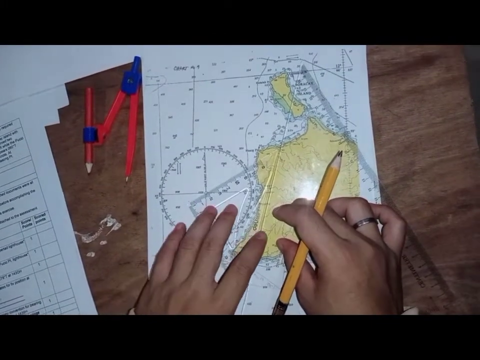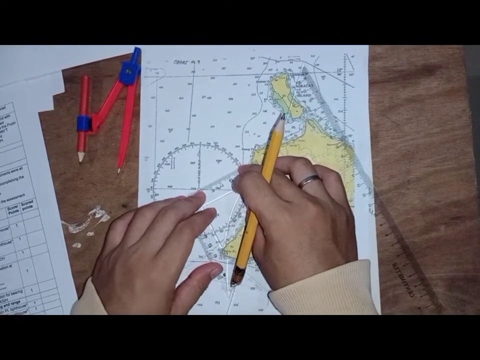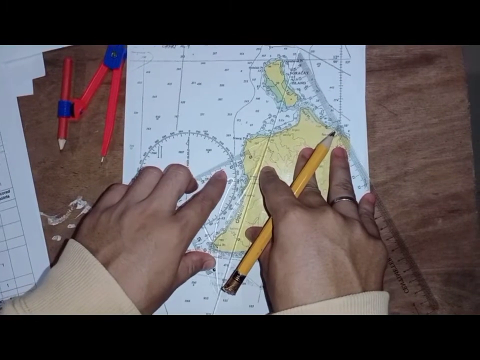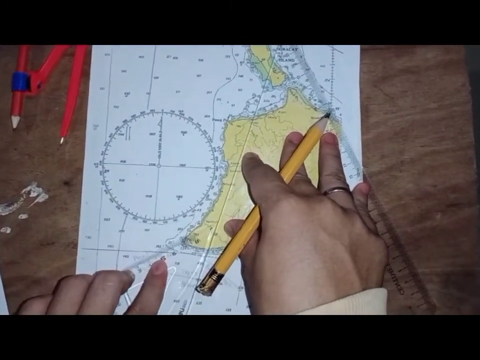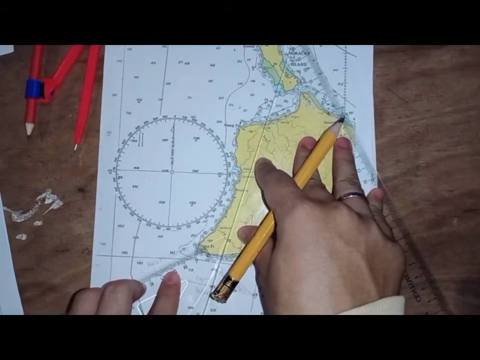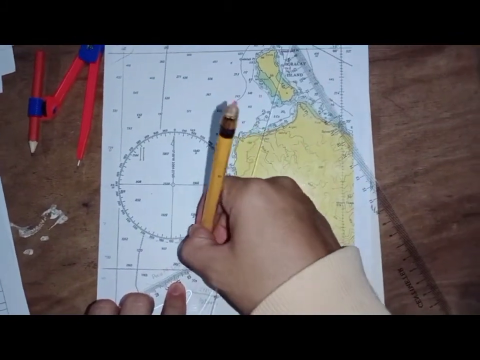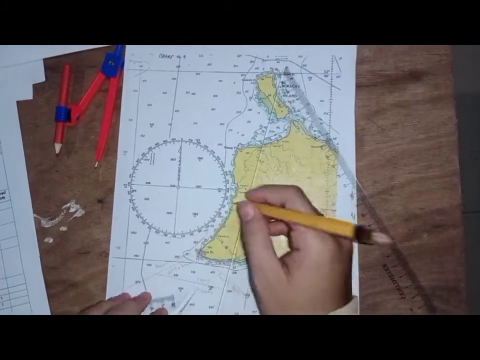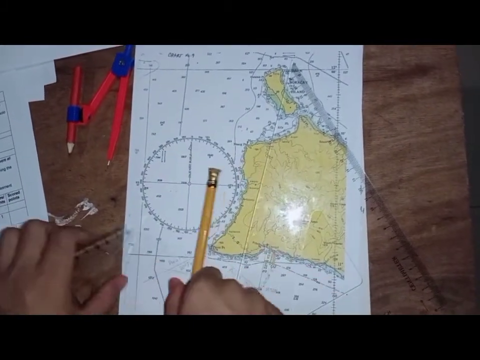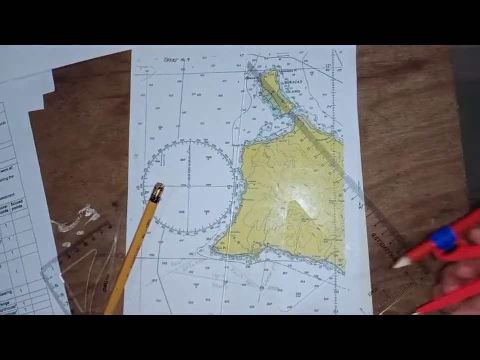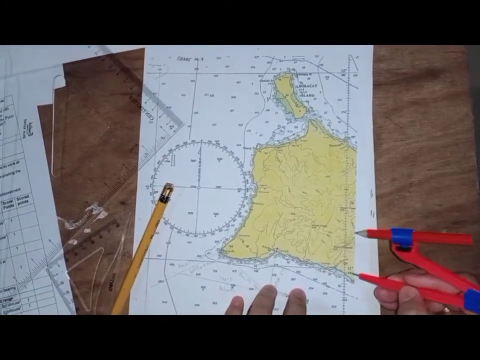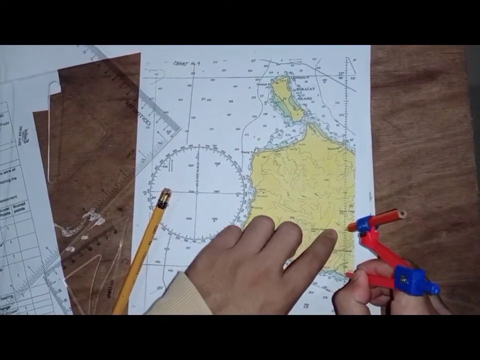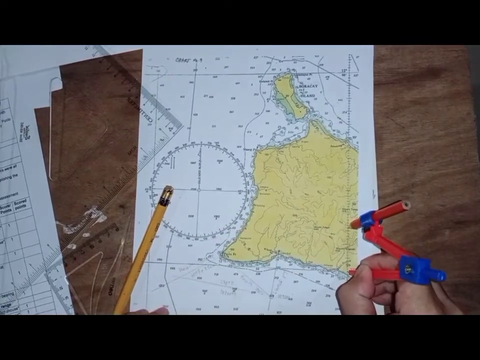Next to locate is the Pusho Point lighthouse bearing 060 degrees true with a distance of 3.2 nautical miles. So here, 60 degrees true. It says we have 3.2 nautical miles, so we need to use our compass. 1, 2, 3, and point 2 is right here.